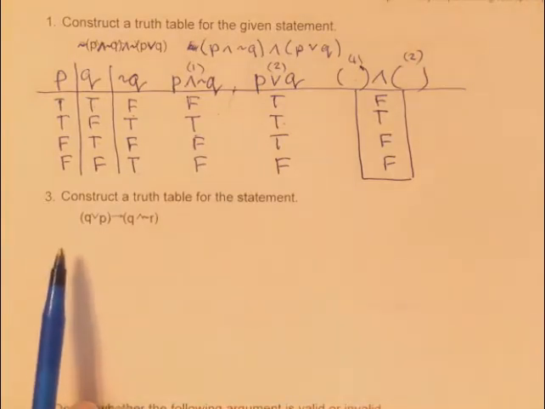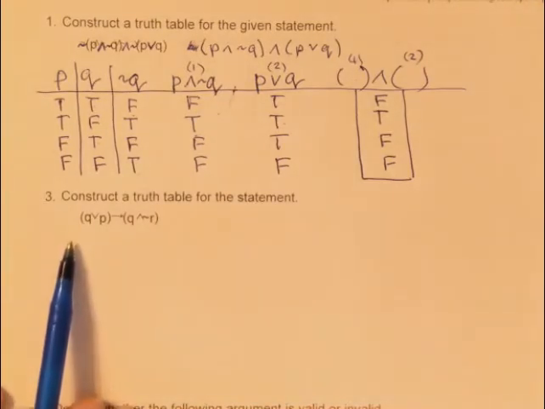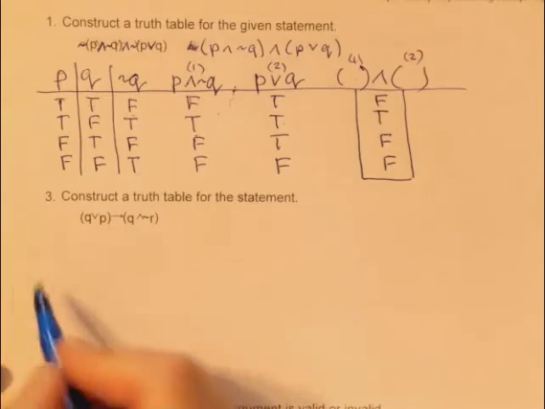Let us make another truth table for another statement with conditional.